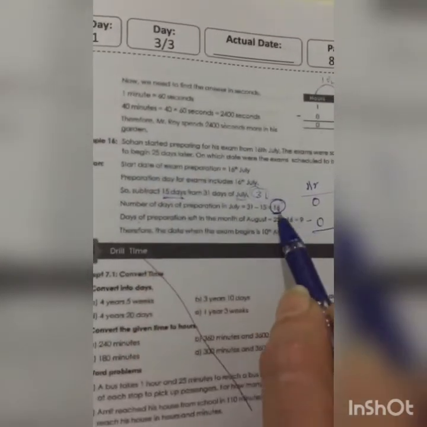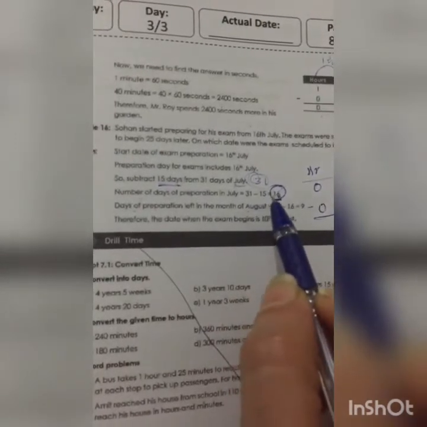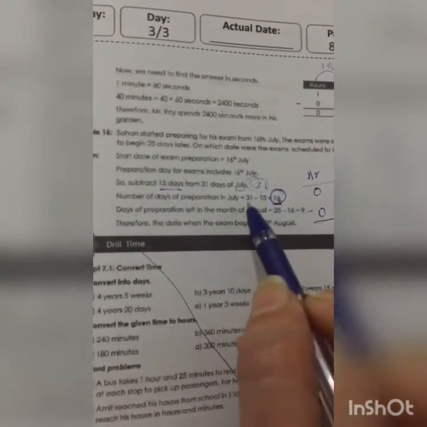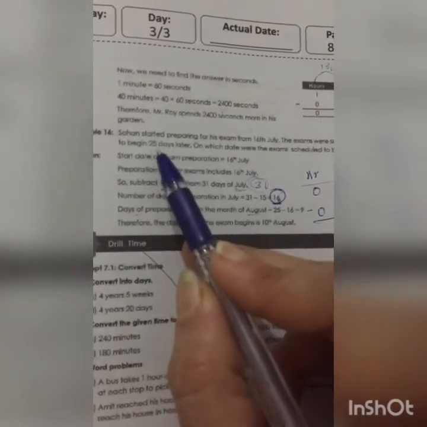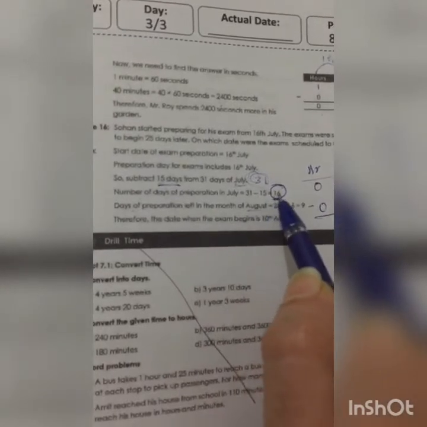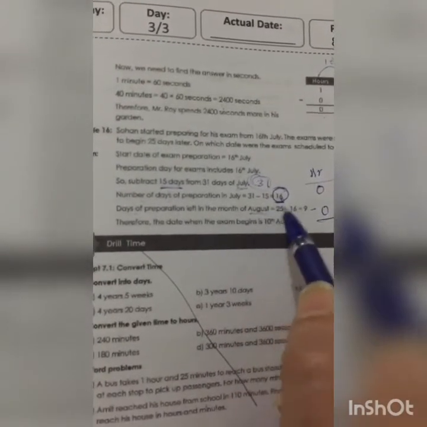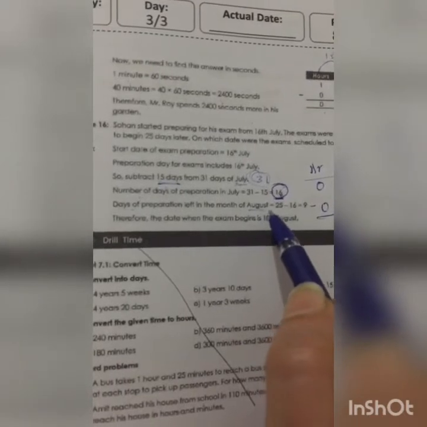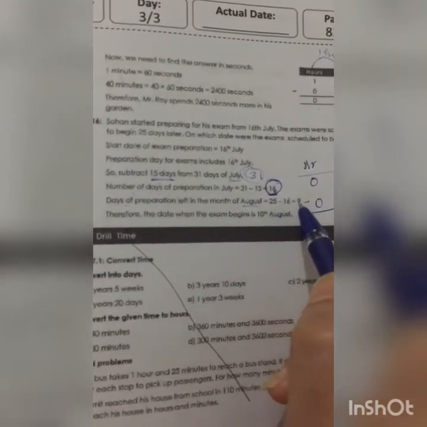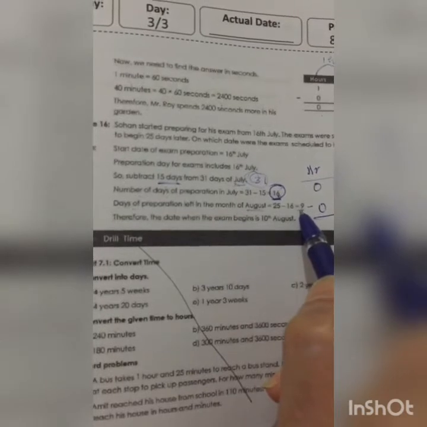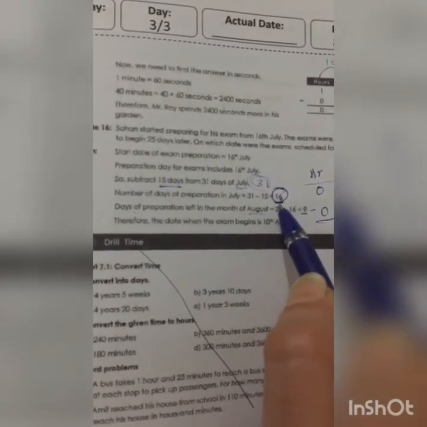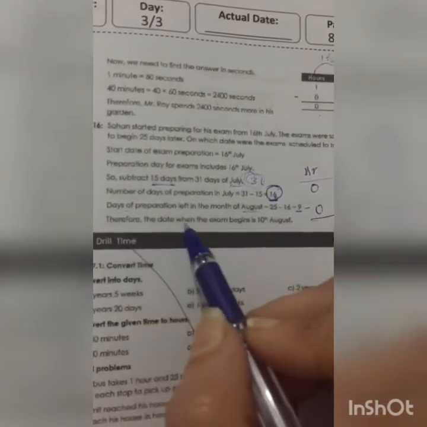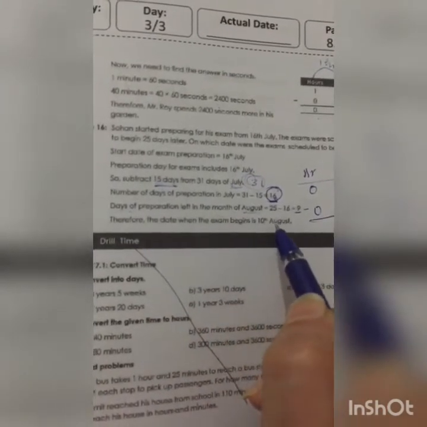His exam is after 25 days. So already 16 days are gone in July. The next month is August. So total 25 days, right? 16 days from July are gone. Now in August, how many days will he prepare? This 25 days minus 16 is 9 days. So in August, 9 days he will be preparing, and in July he will be preparing for 16 days. So his exam will begin on 10th of August.